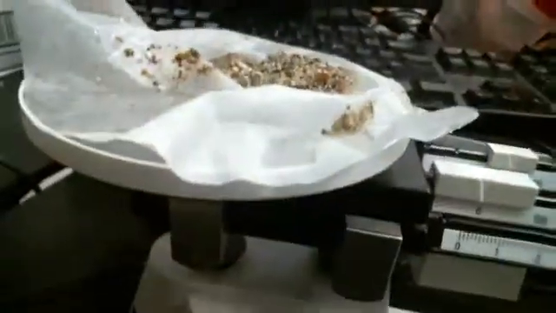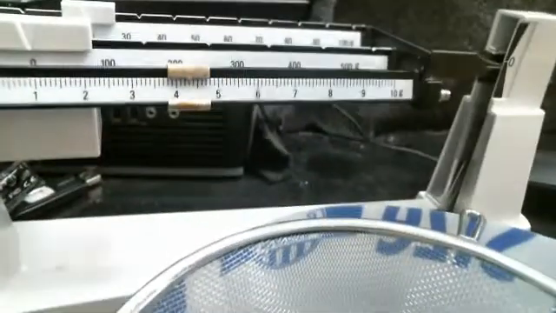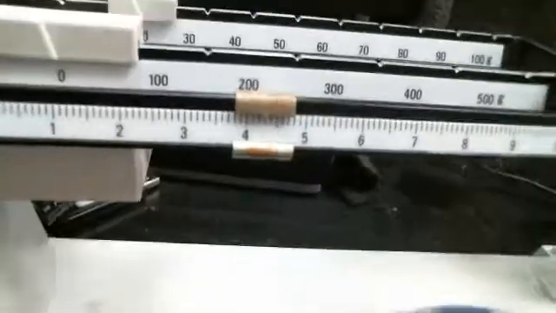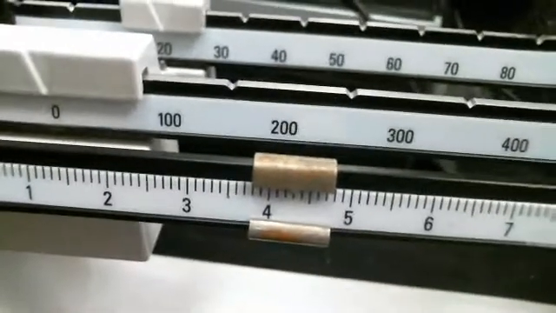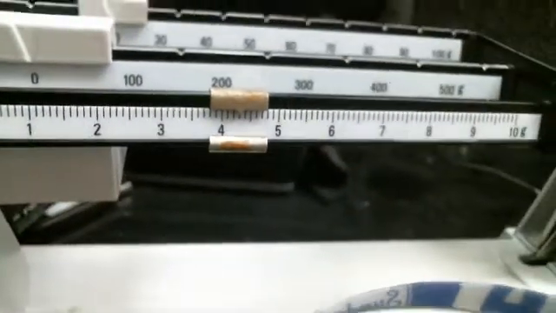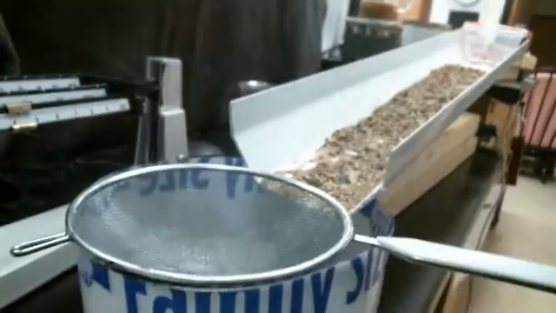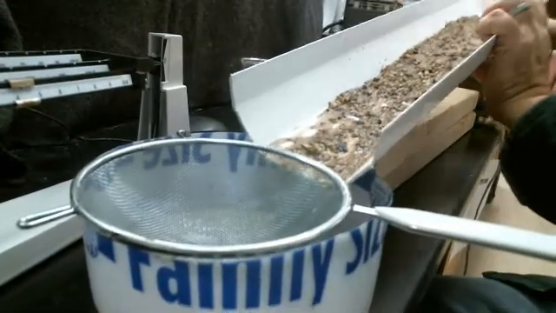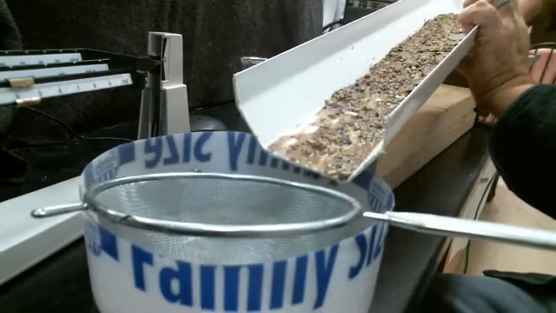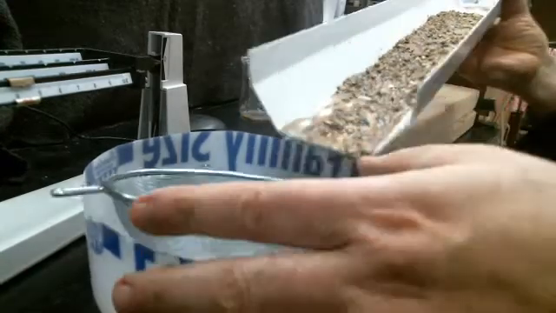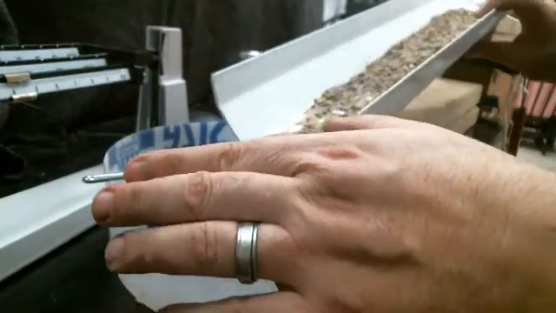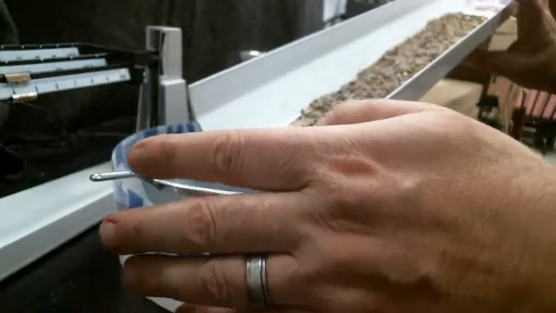Sand on the balance here. And that's pretty well balanced, so you add up the back beam, the middle beam, and the front beam. Okay, so that is for the 10 centimeter ramp. Now I'm going to raise this up to be 15 centimeters. Put the sand back in.